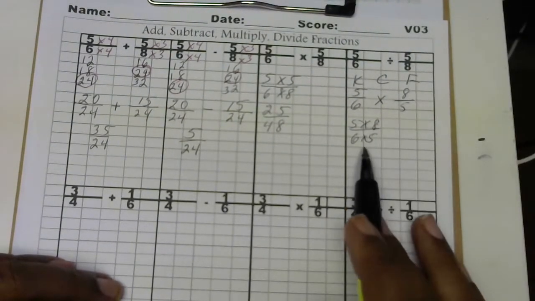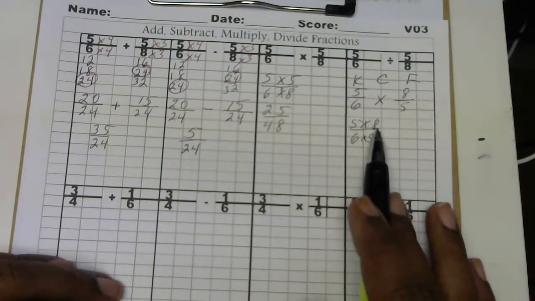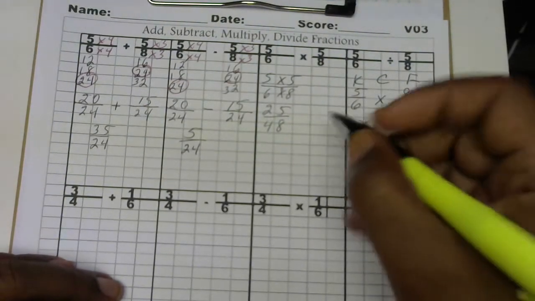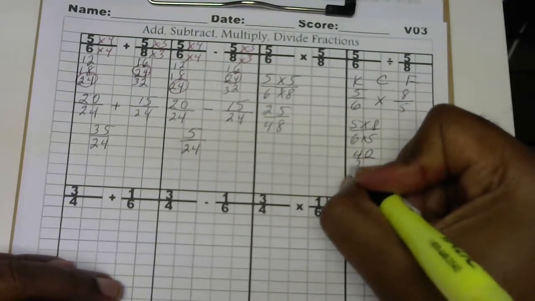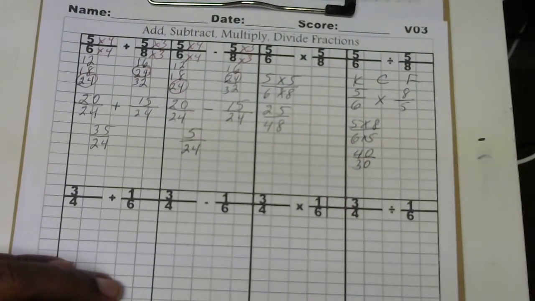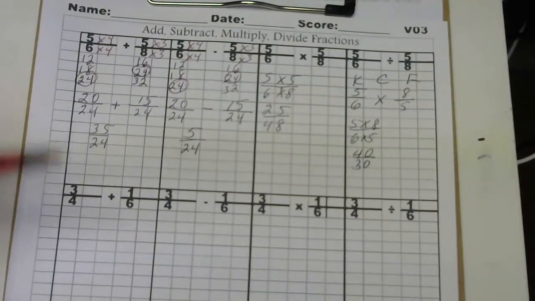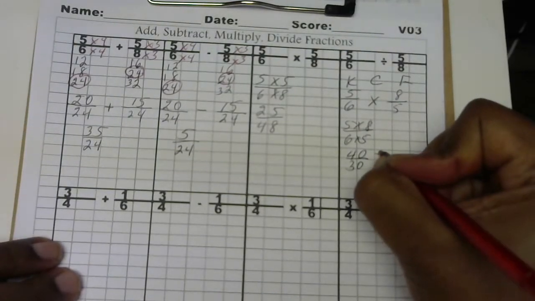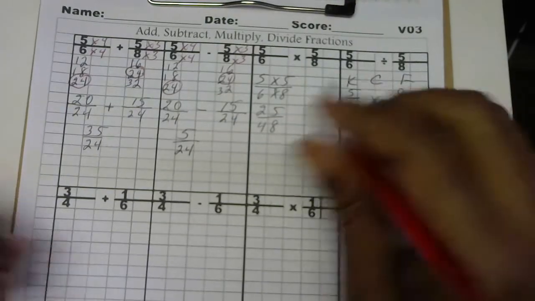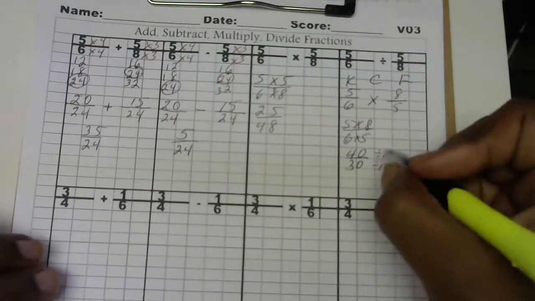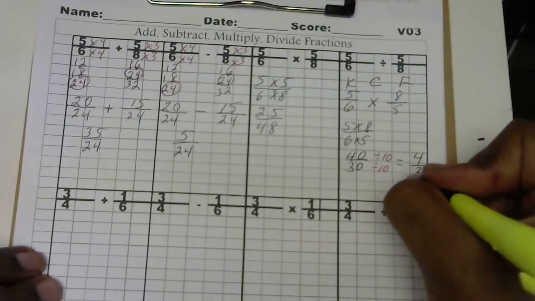Okay. So when we multiply these, 5 times 8 and 6 times 5, we'll get 40 over 30. And we can simplify this by dividing both the top and bottom by 10. 10 is a nice number to divide by. So dividing by 10, 40 divided by 10 gives us 4, and 30 divided by 10 gives us 3.